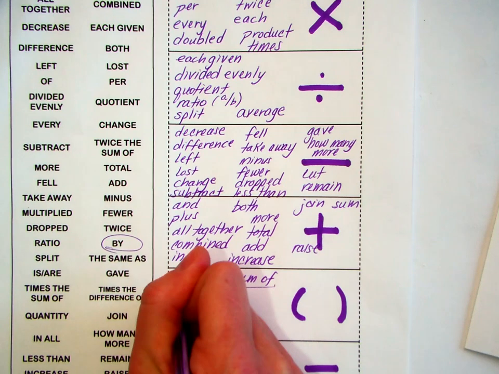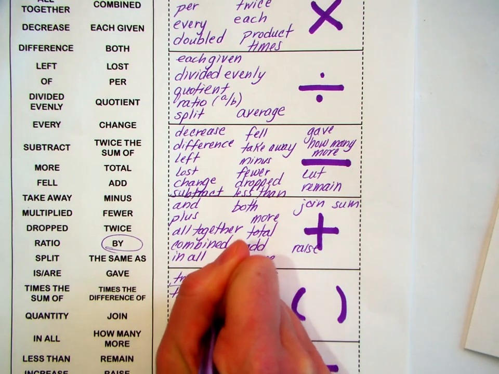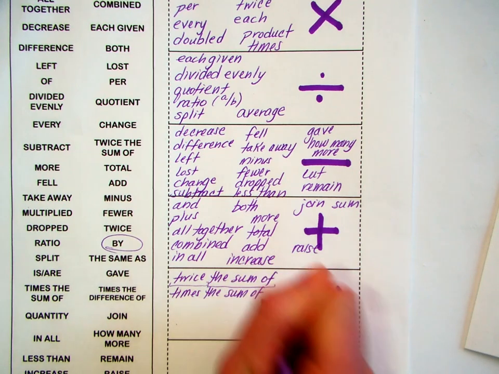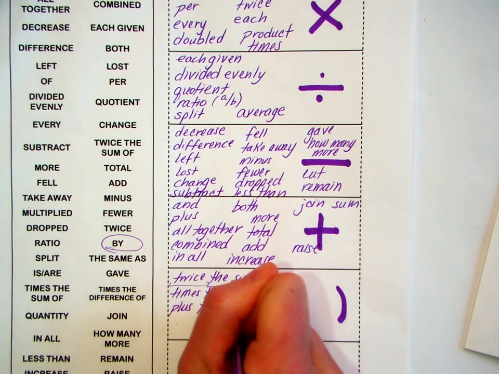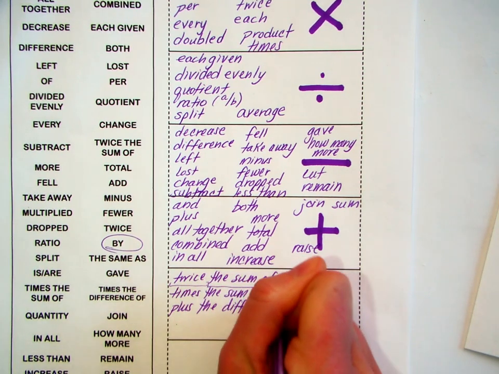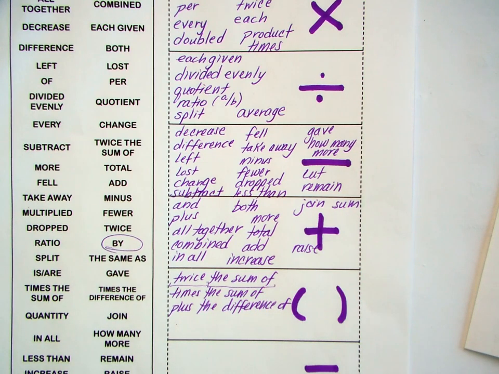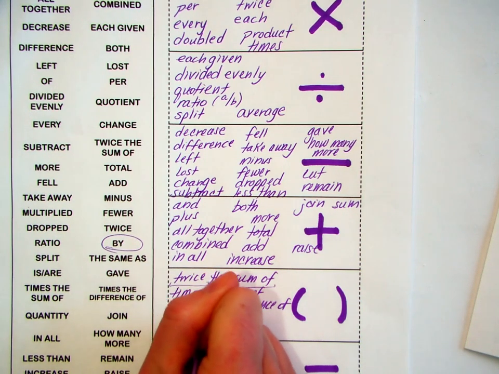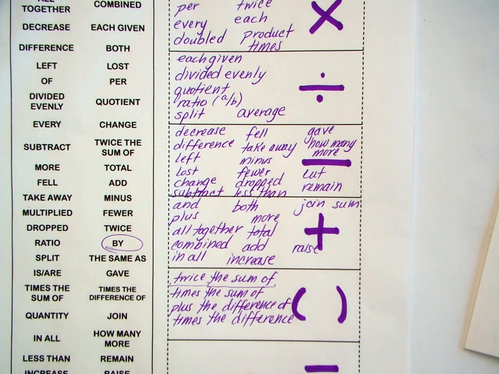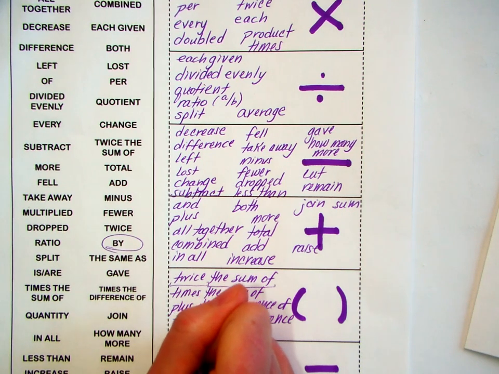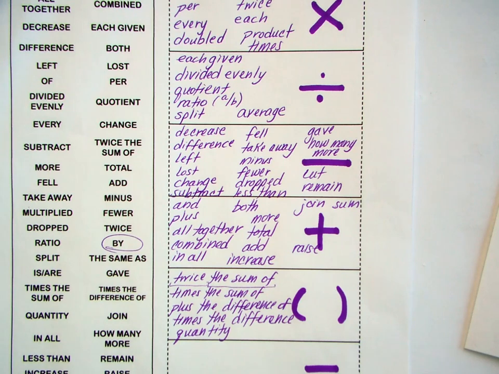Next, times the sum of. Plus the difference of. Times the difference of. And then quantity. Quantity may not feel so obvious. I'm going to try to make a really good job for you of using the word properly in some of the example problems so you can understand how quantity indicates parentheses.